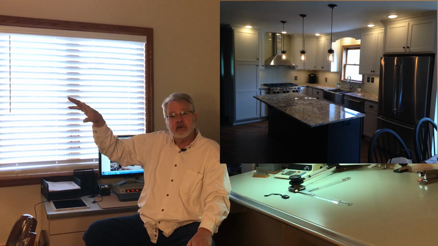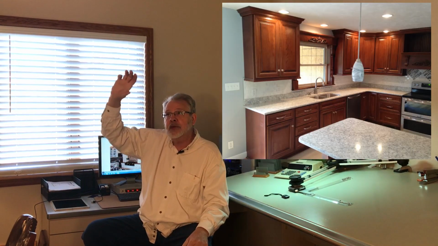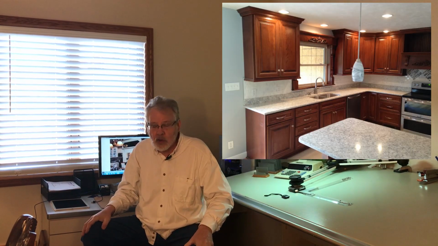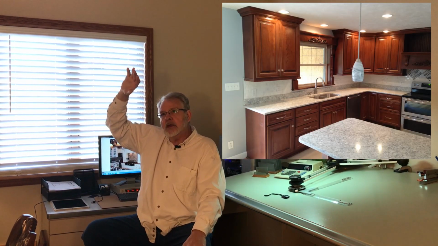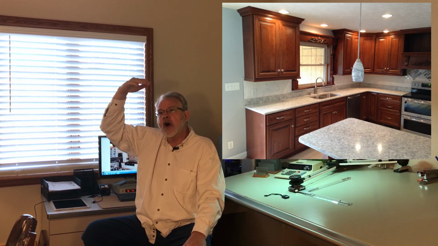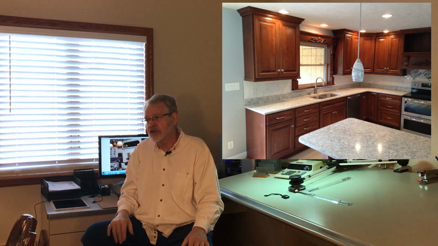If they like the idea of crown moldings, then you'd want a 39-inch high cabinet and then put a 3-inch crown at the top. Now, if it's not exactly 96 inches, let's just say it's 97 inches. Now, what do I do? How can I make that work with a piece of 3-inch crown molding?